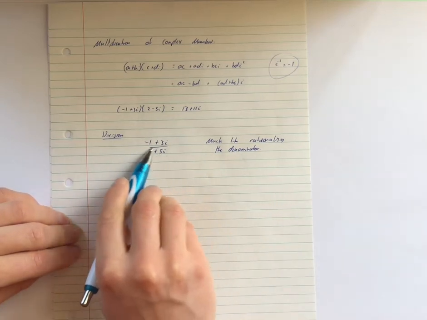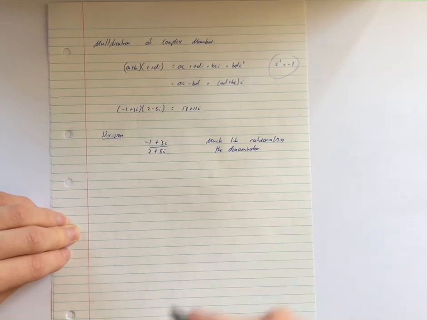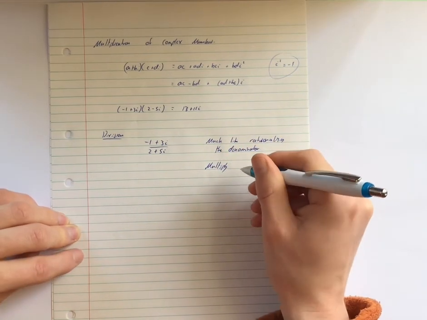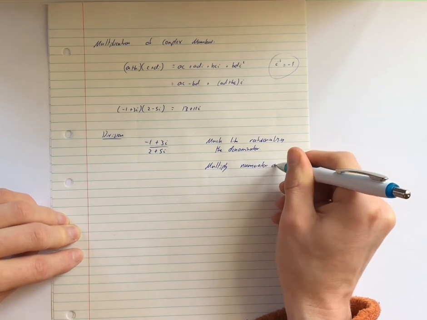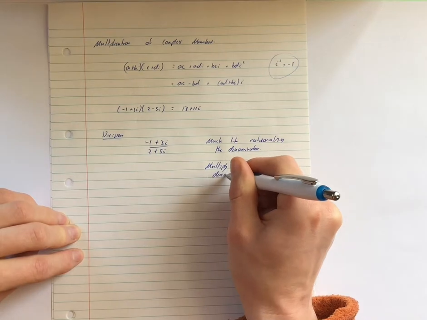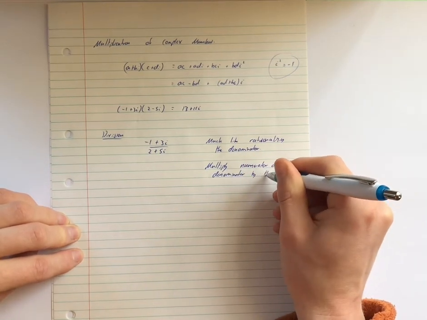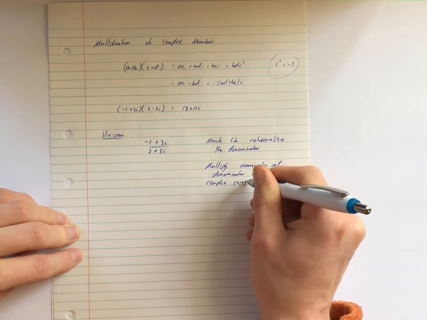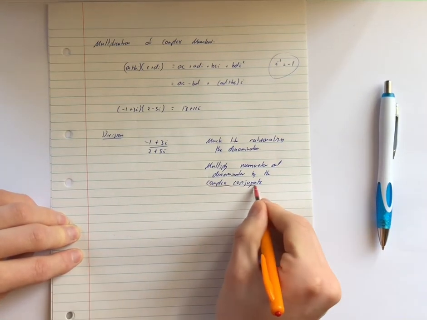We want to kind of get rid of the imaginary part in the bottom. And there's a special process. We multiply numerator and denominator by the complex conjugate. That's an important term actually, a complex conjugate.